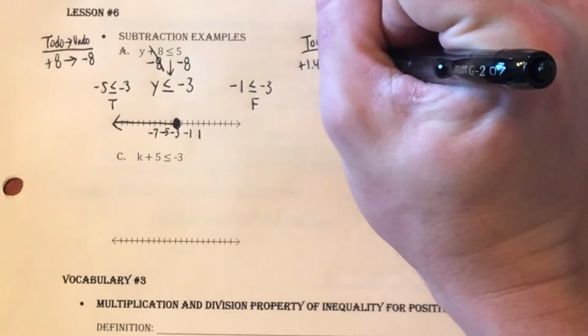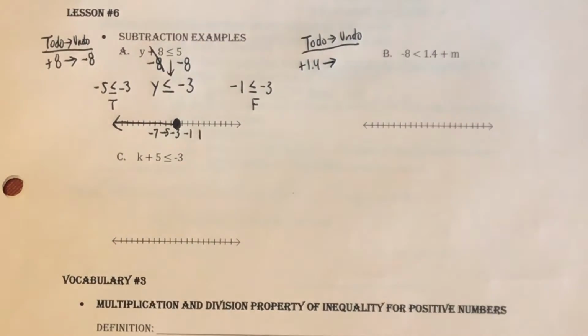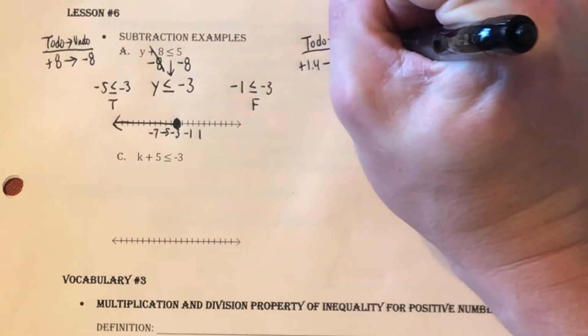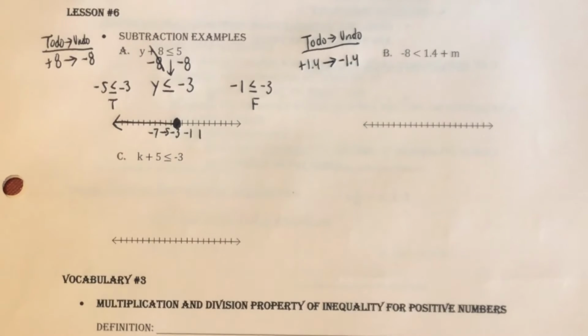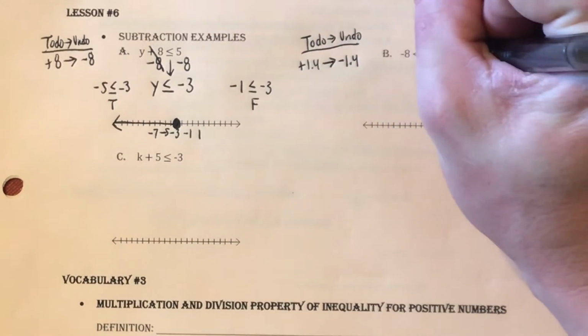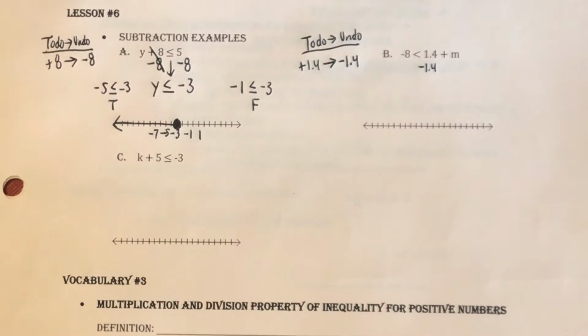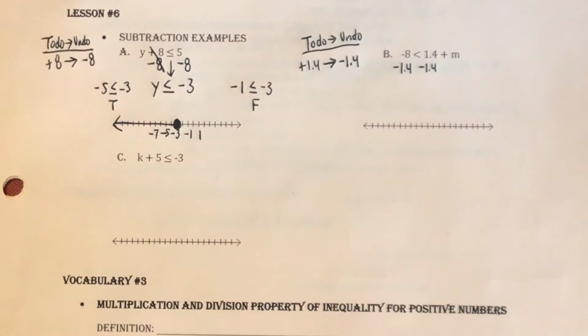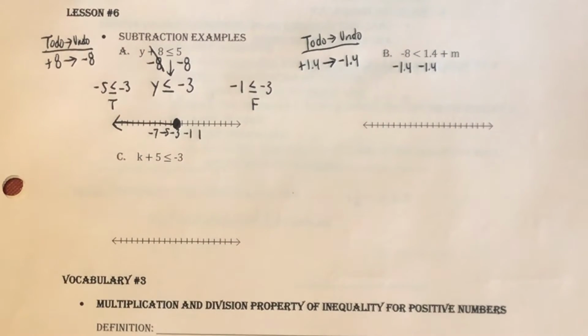Well, the opposite of a positive number is a negative number, or the opposite of addition is subtraction. So I'm going to subtract 1.4 from each side to solve this. So there is my step to solve, so now I need to go in and actually do that. So my step to solve, subtract 1.4, I'm going to do that right here. Subtract 1.4 from the right side, which means I also have to do it from the left side of the inequality. So negative 1.4 right there.